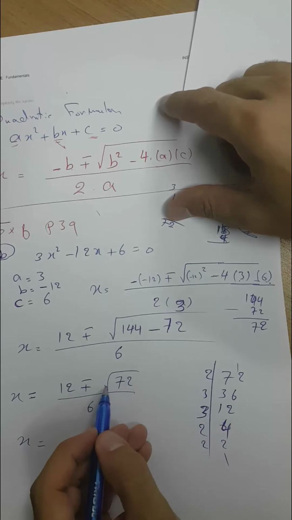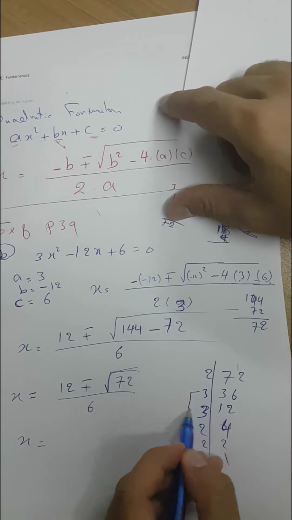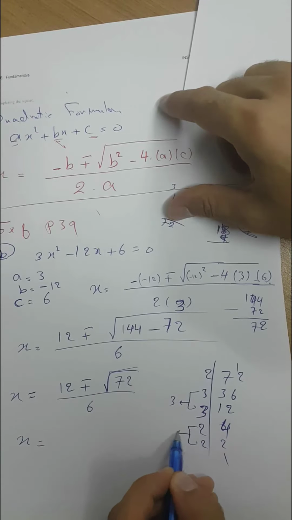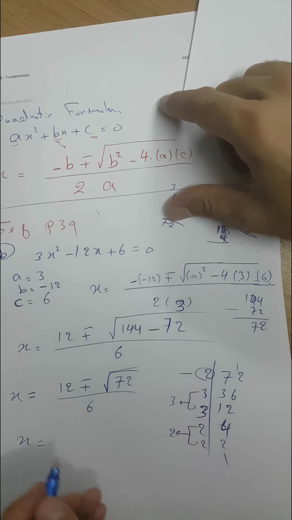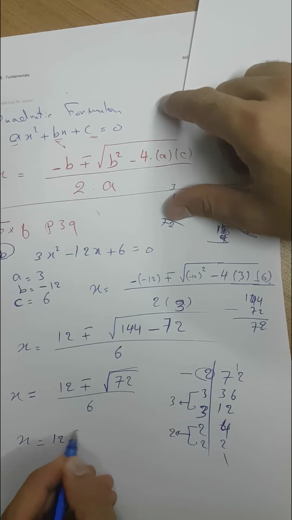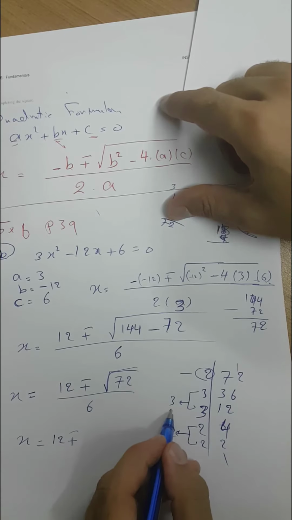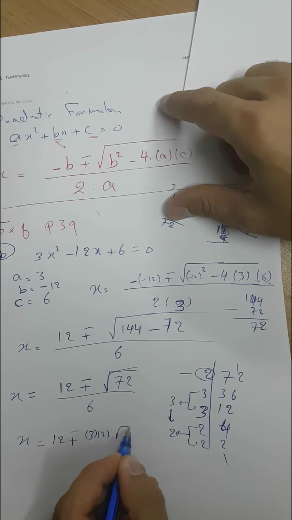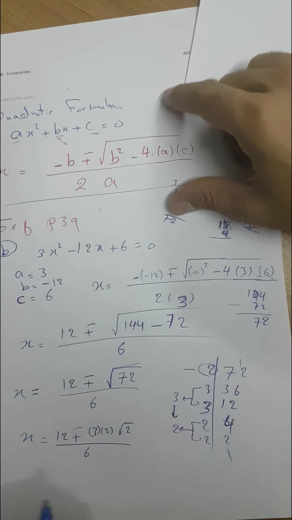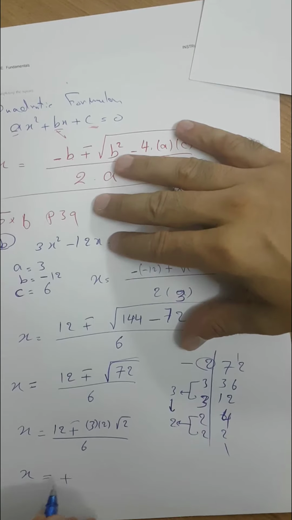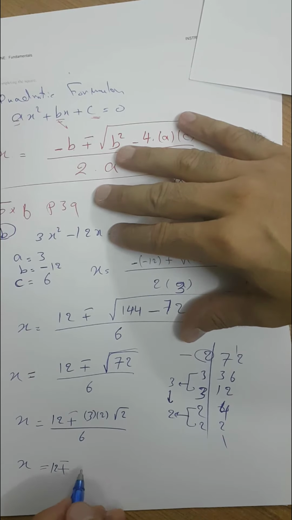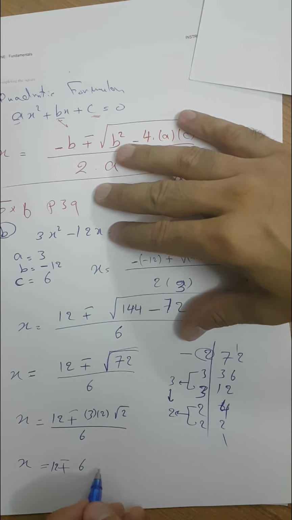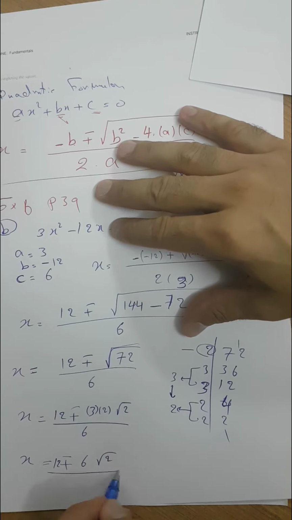Because I have a square root of 72, the square root of 36 is 6, so the square root of 2 remains. So it is equal to 12 plus or minus 6 square root of 2 over 6.